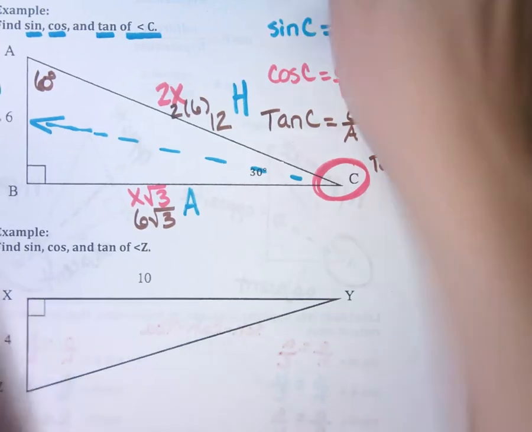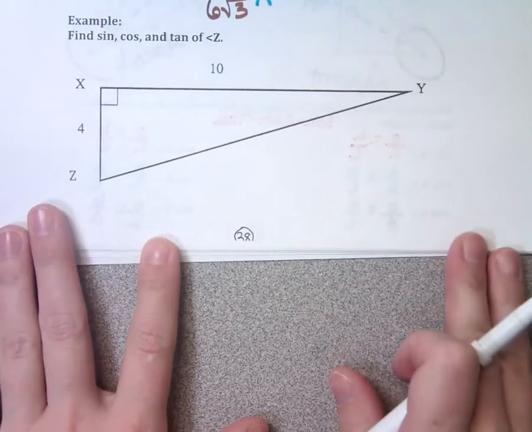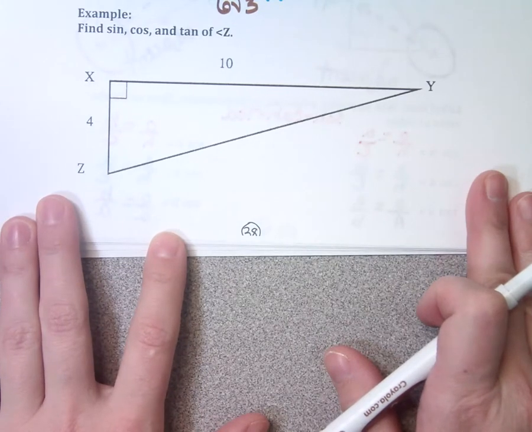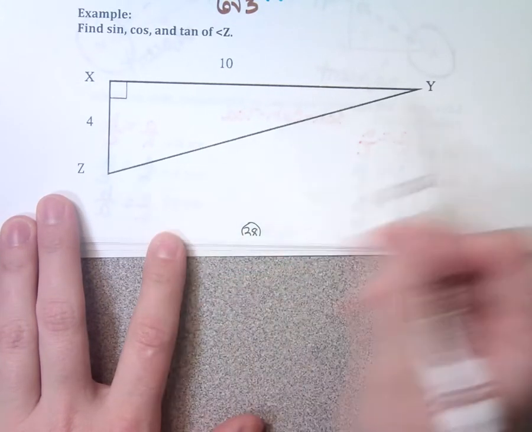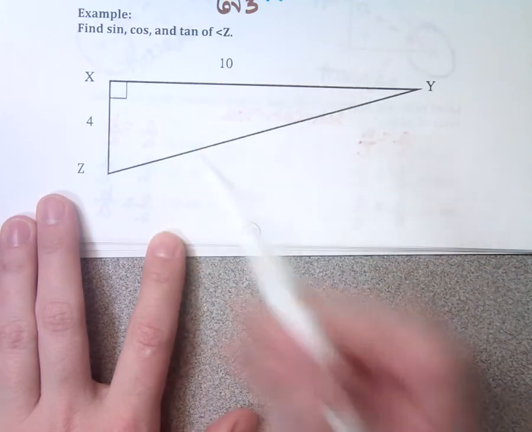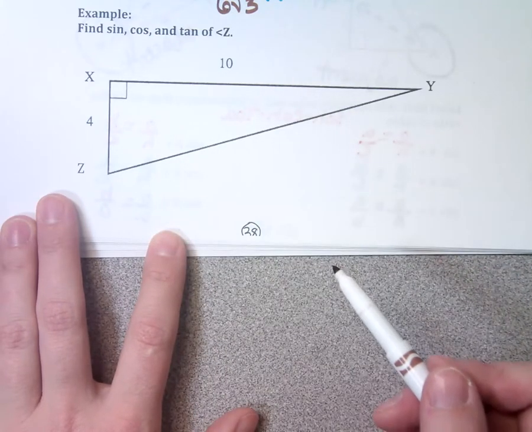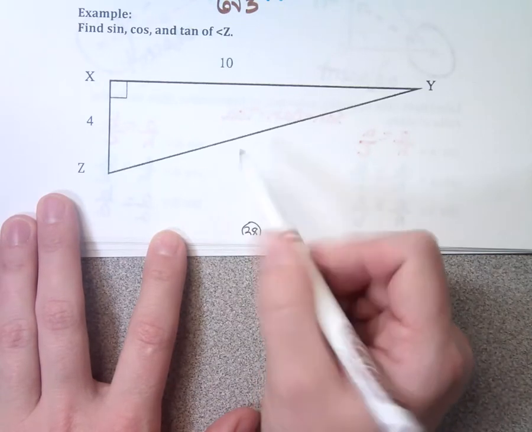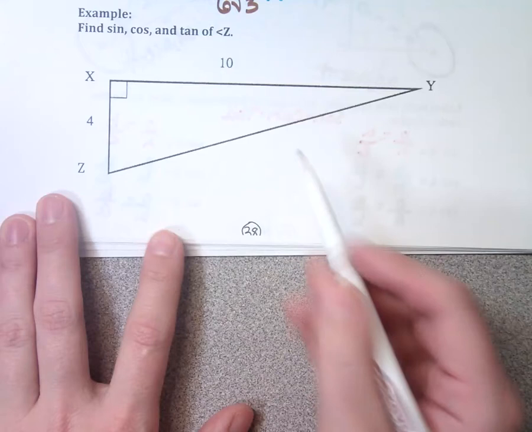Okay, looking at the bottom picture. Do I know all 3 sides? Nope. I need to find this guy right here. Do I know if this is a 30, 60, 90 or a 45, 45, 90 triangle? No, so I'm going to have to do Pythagorean theorem. A squared plus B squared equals C squared. What would it look like, my equation?